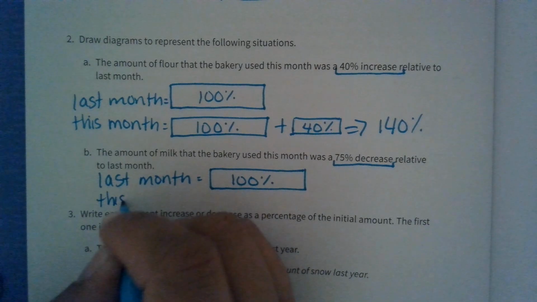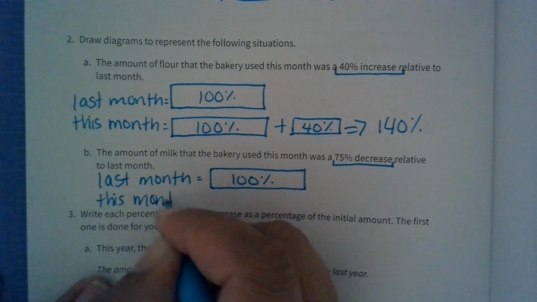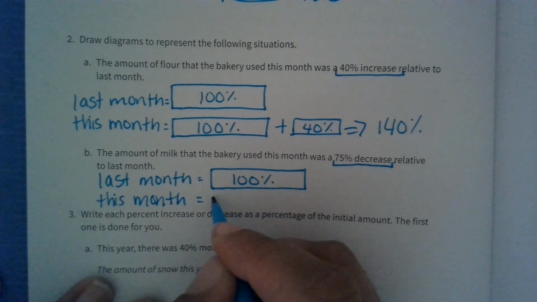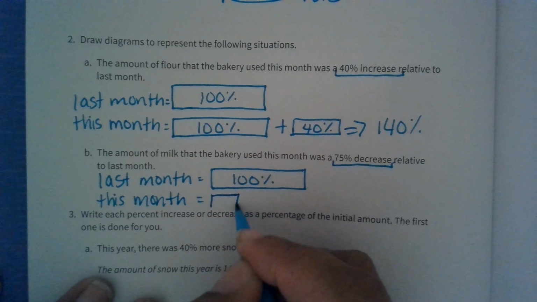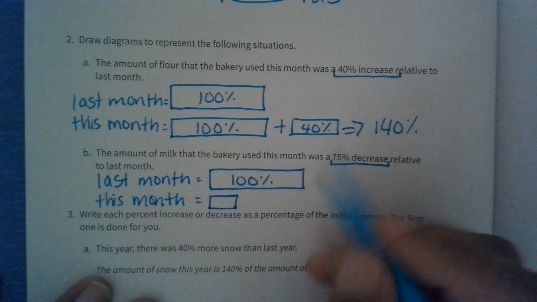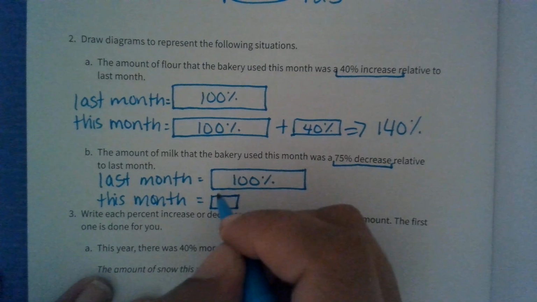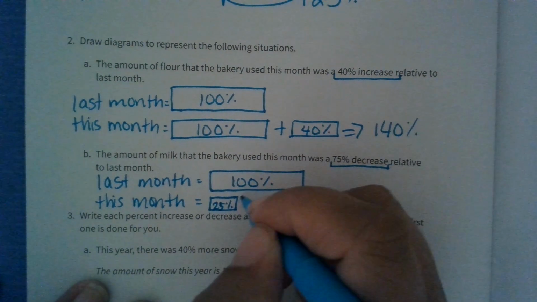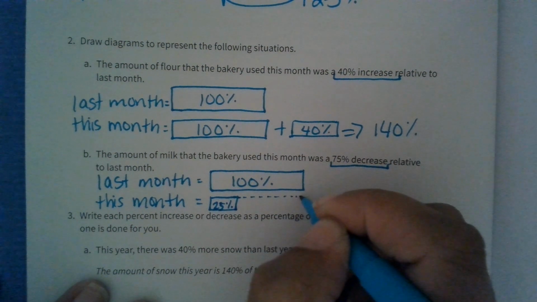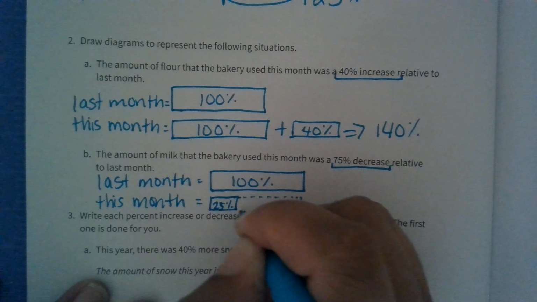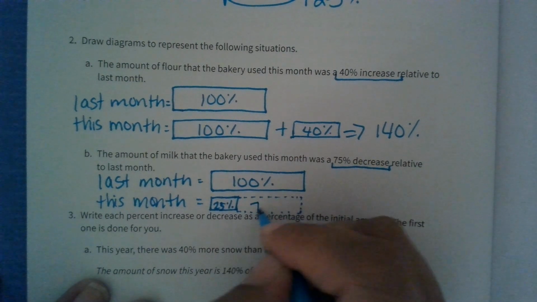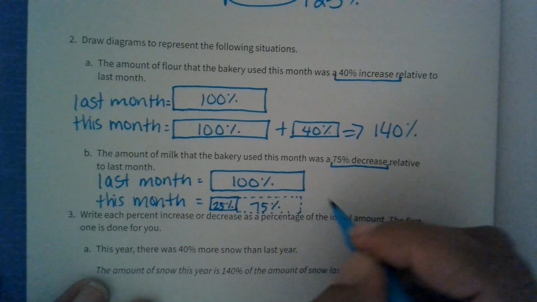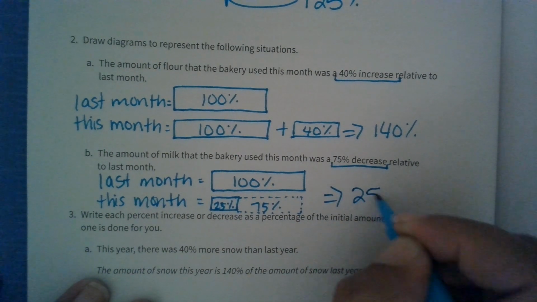So for the current month, I need to take 75% off. Now, 100 minus 75, I wanted you to see. Okay? That means I took 75% off, so the result is 25%.